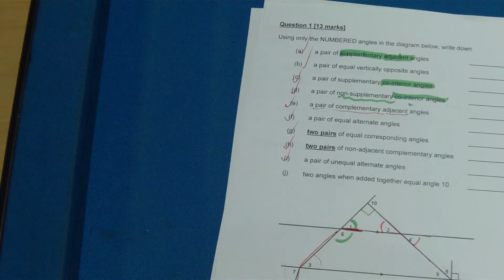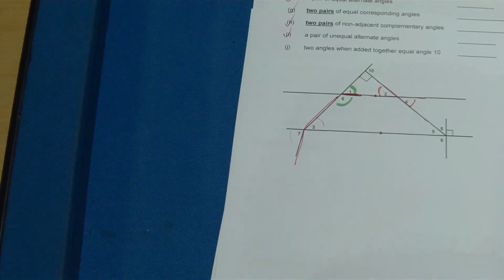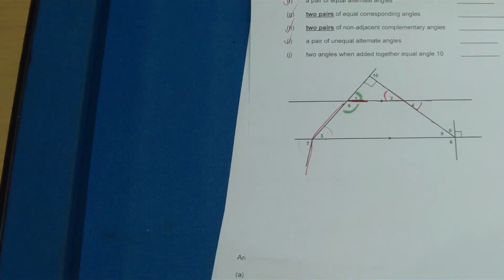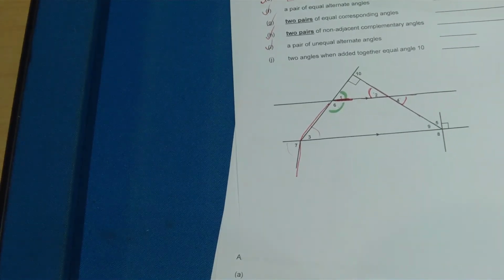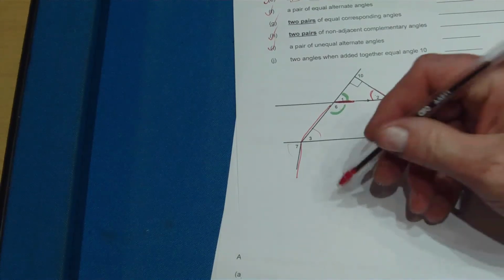Two angles, when added together, equal angle 10. Okay, grade 8. This is probably the most difficult property in geometry, and the reason why it's the most difficult is because it crops up the least. You don't often see this question, so it's not one that you get too used to. But it goes like this.